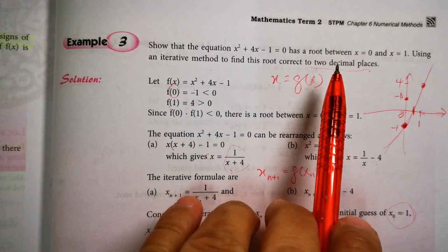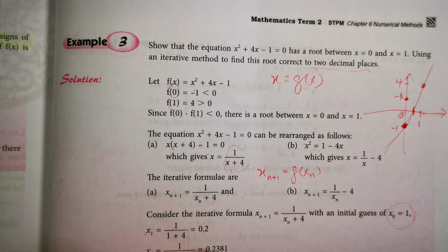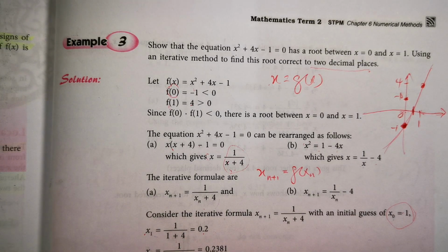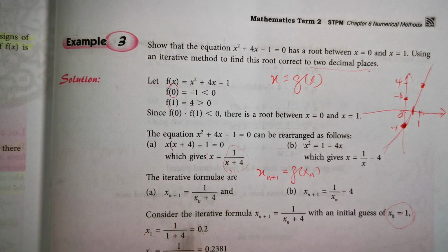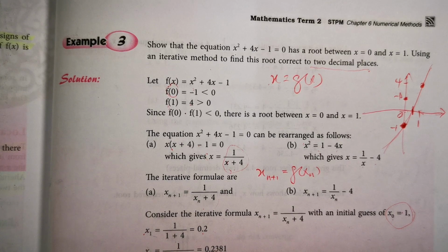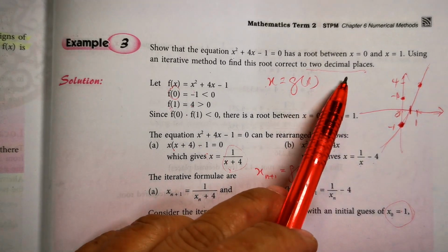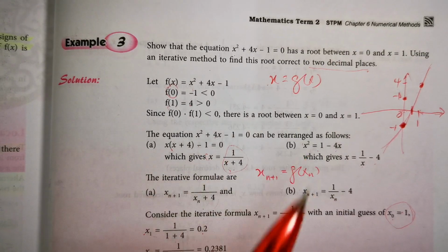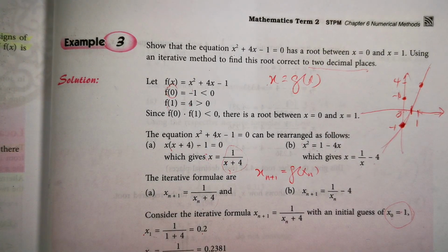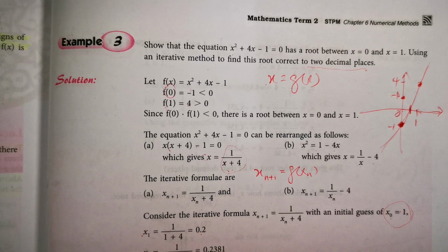If the question asks for 2 decimal places, in your calculation please write up to 4 decimal places. If the question wants 2 significant figures, then in your calculation you have to write at least up to 4 significant figures. Always 2 more than the question. Let's say if the question wants you to write correct to 3 decimal places, it means here you must write until 5. Understand that?